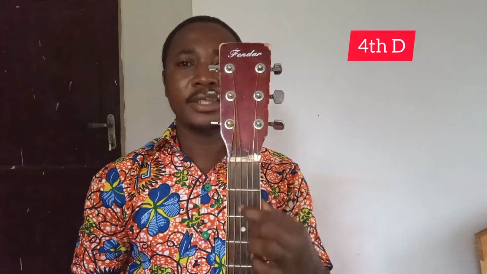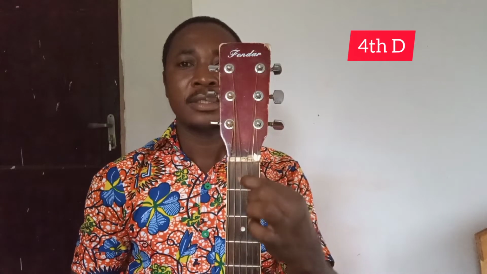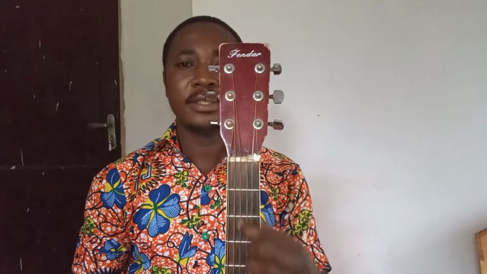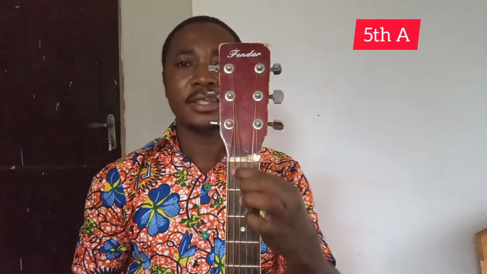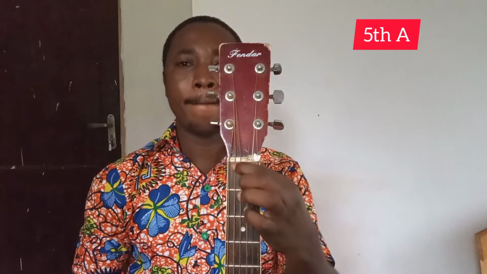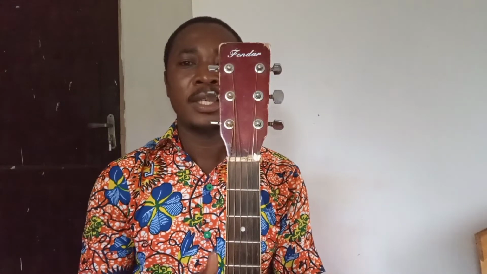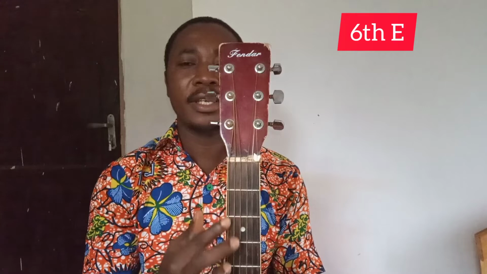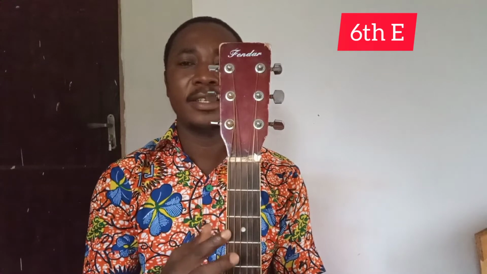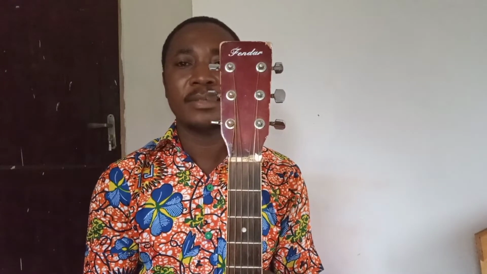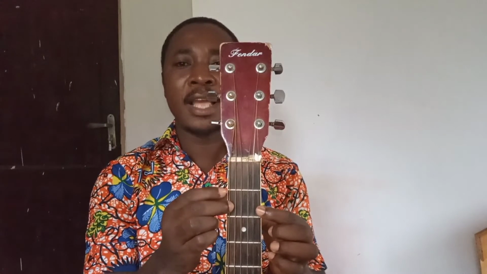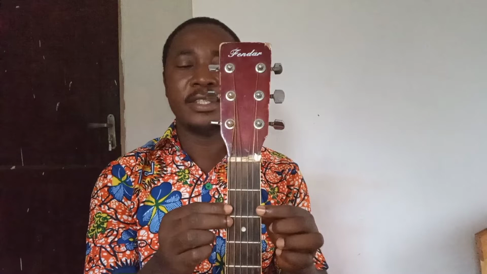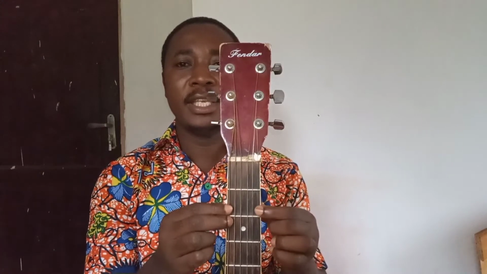Fourth string is called D. Fifth string is called A. And then the sixth string is called E. So you can see that the first and then the last, or the sixth, have the same name. E, E.